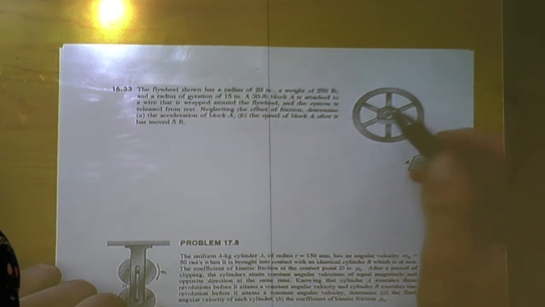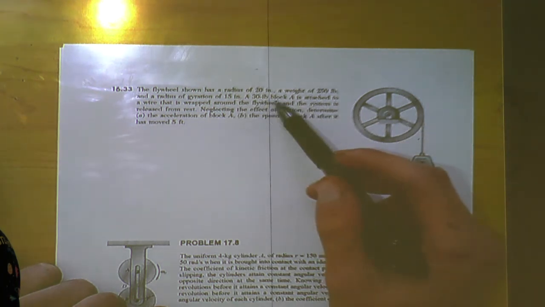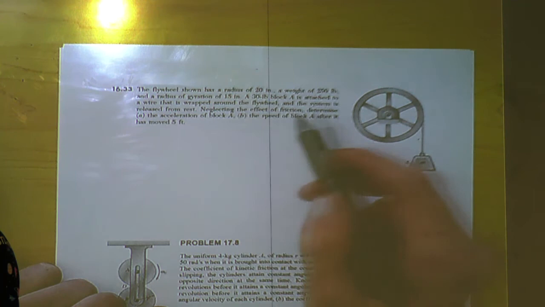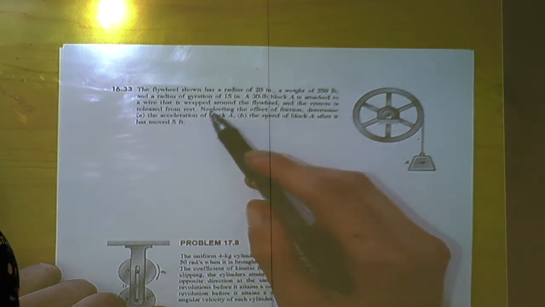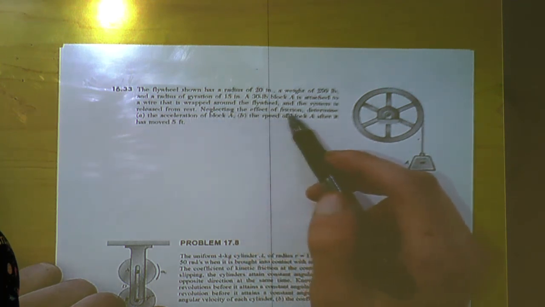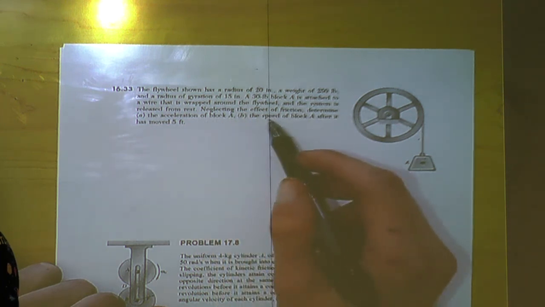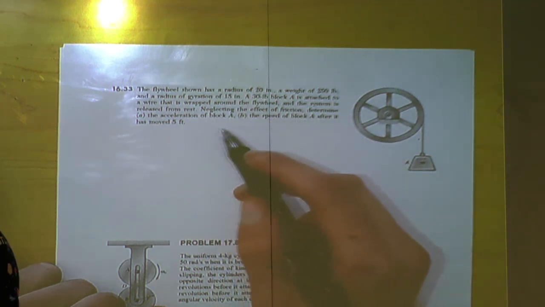So, a flywheel has a radius of 20 inches, a weight of 250 pounds, and a radius of gyration of 15 inches. The 30-pound block A is attached to a wire that is wrapped around the flywheel, and the system is released from rest. Neglecting the effect of friction, determine the acceleration of the block and the speed of the block after it has moved 5 feet.